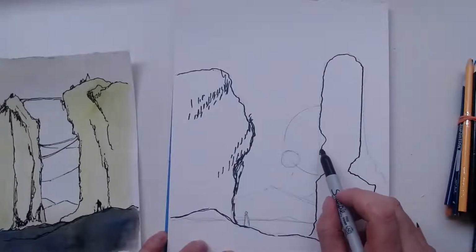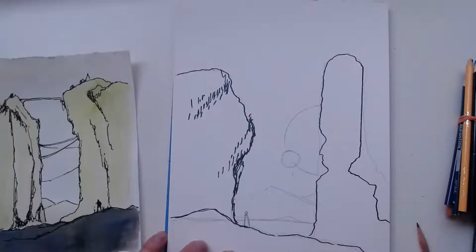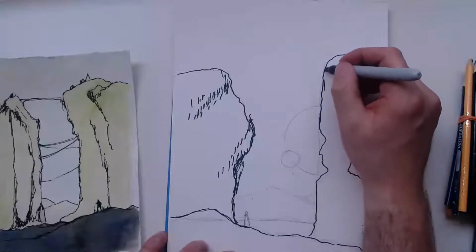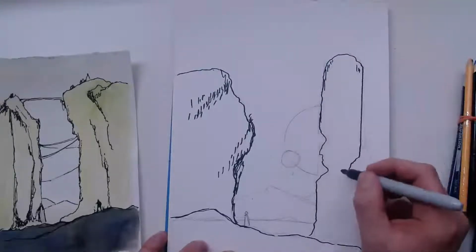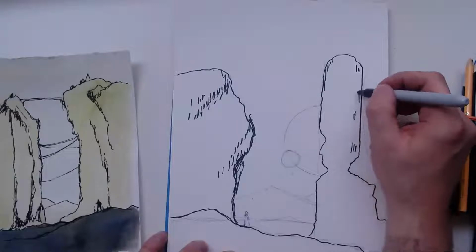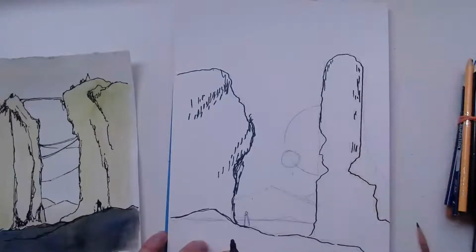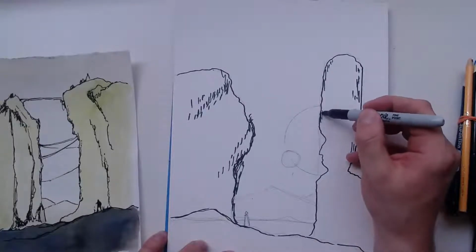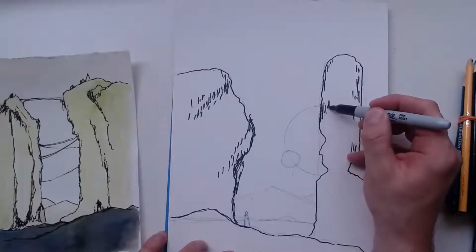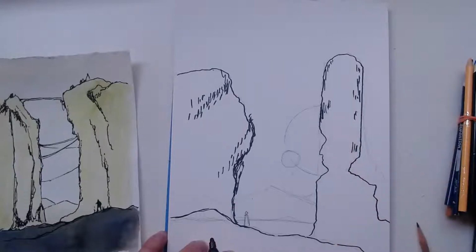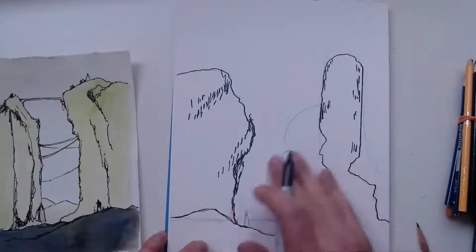Actually, that kind of looks like a nose and a face now. So that's another interesting thing that you can add, and I see this a lot in fantasy and sci-fi artwork, is big monoliths or statues, sculptures of people or creatures or monsters or something like that.